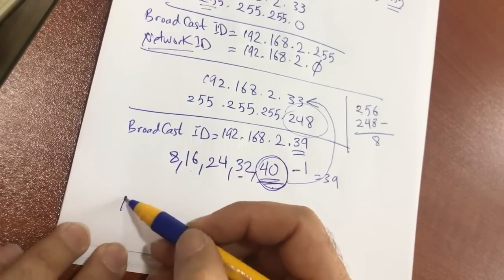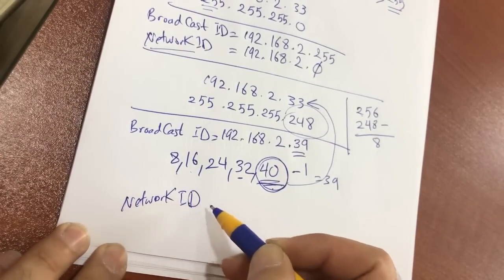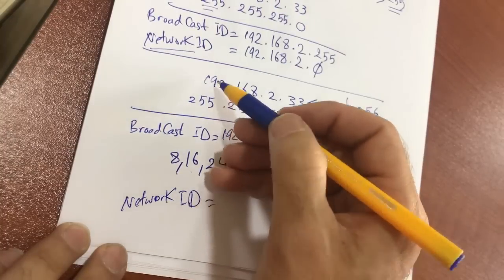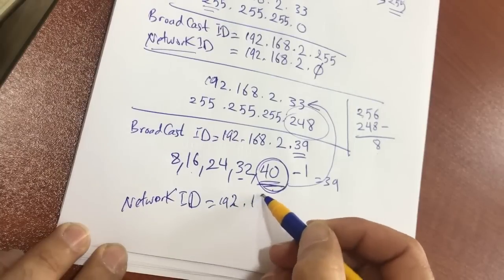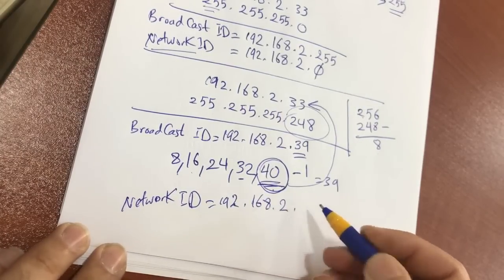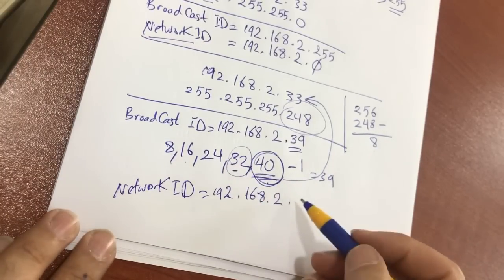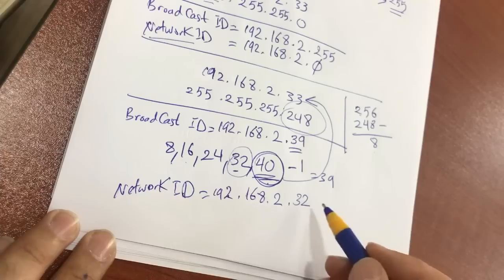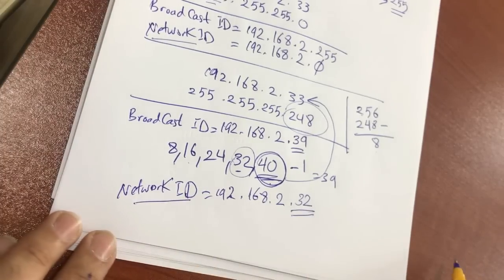For example, if we want to find the network ID, it is easy. Same rules, 192.168.2. We use this number which is before that. We just put it without any extra calculation on it. So this is the network ID.